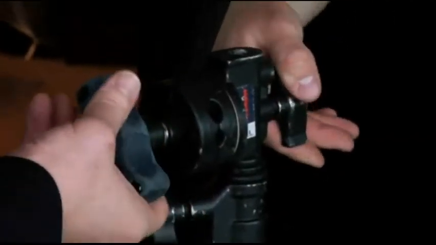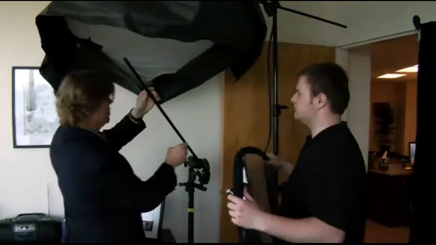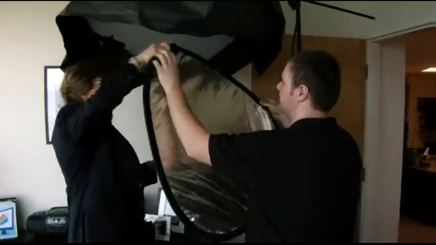Once again, you're seeing the versatility of the C-stand, the C-stand arm. Let's see, let's do this.